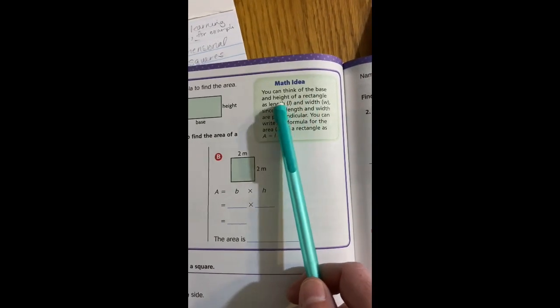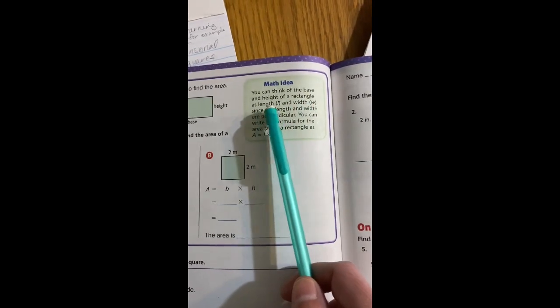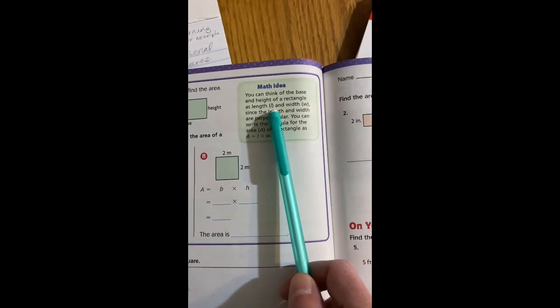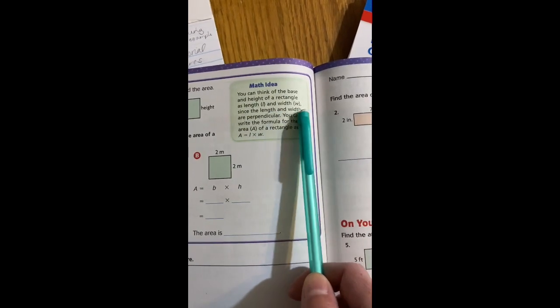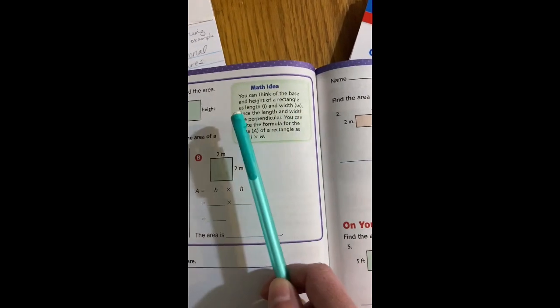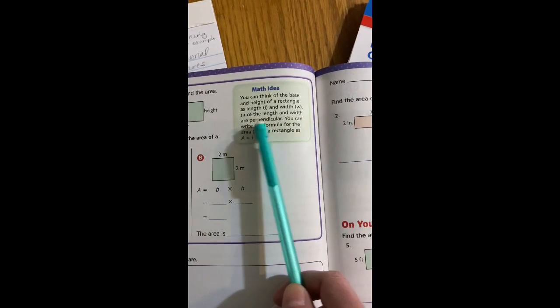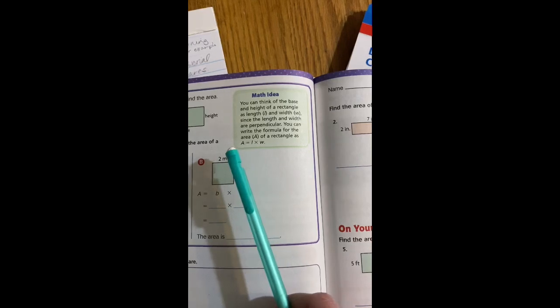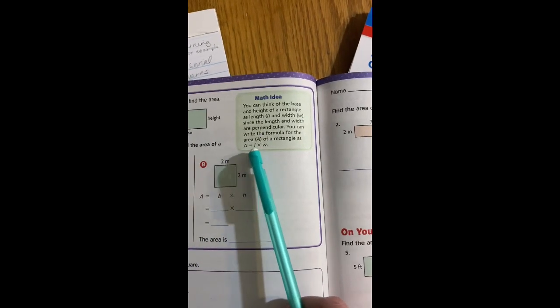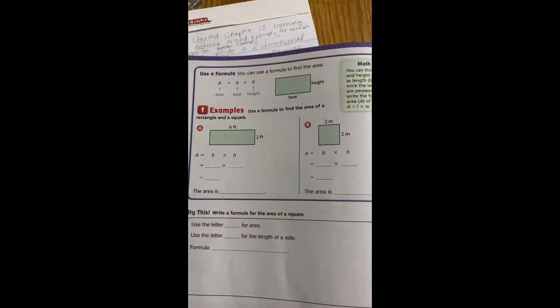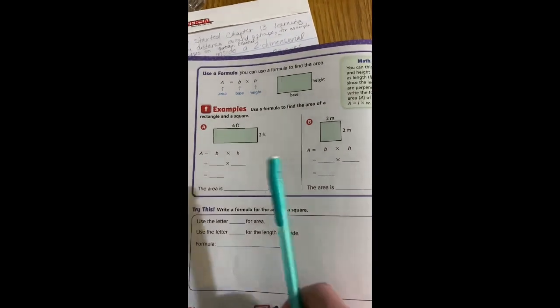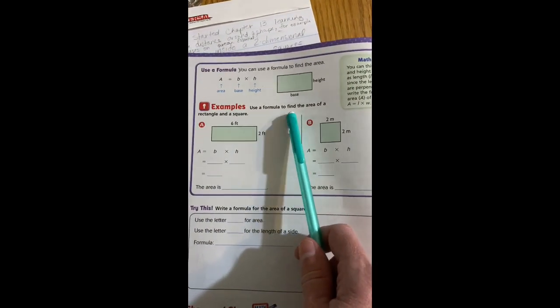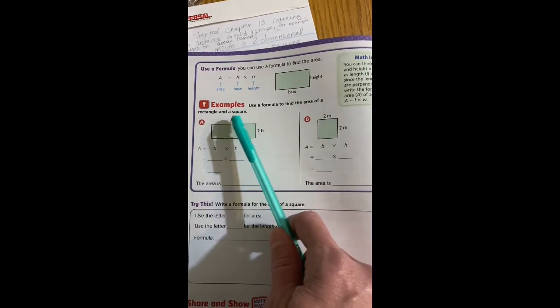You can think of the base and height of a rectangle as length, variable lowercase l, and width, variable lowercase w. Since the length and the width are perpendicular, you can write the formula for the area of a rectangle as capital A equals L times W. So let's go ahead and look at the examples. We're going to use a formula to find the area of a rectangle and a square.